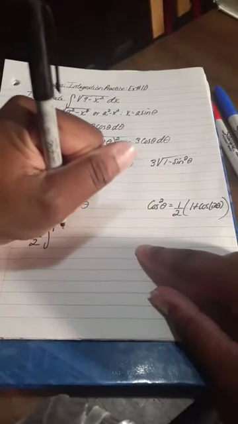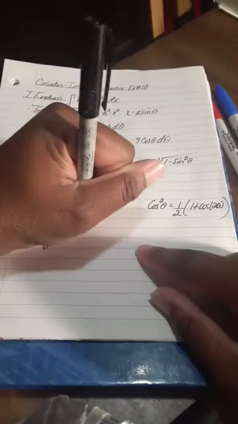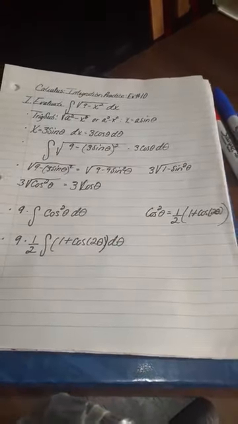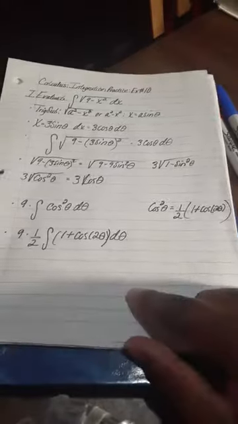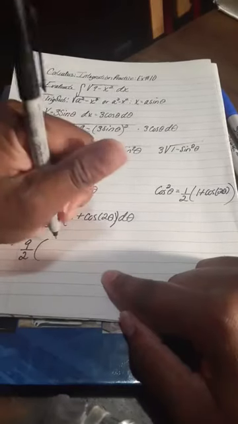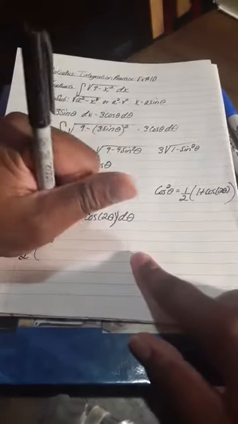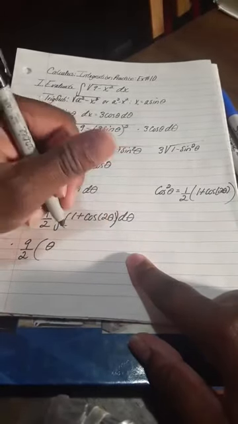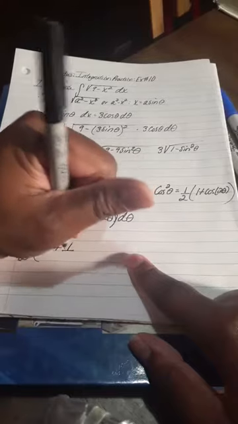Then we just need to integrate 1 plus cosine of 2 theta with respect to theta. Obviously, if we multiply the constants, we get 9 over 2. If we integrate 1 with respect to theta, we get theta. If we integrate cosine of 2 theta with respect to theta, this will give us 1/2 sine of 2 theta.